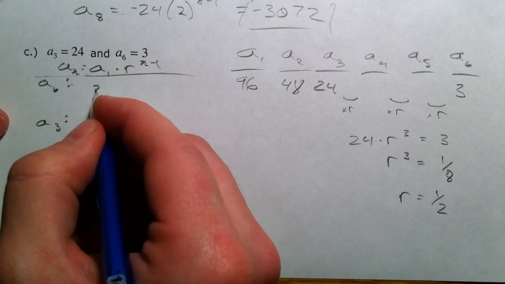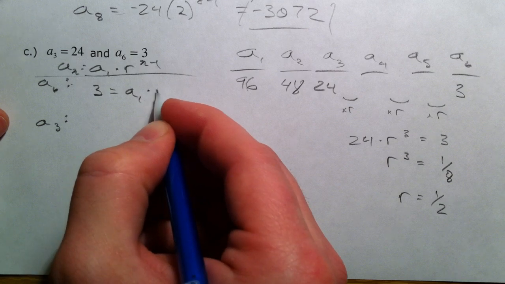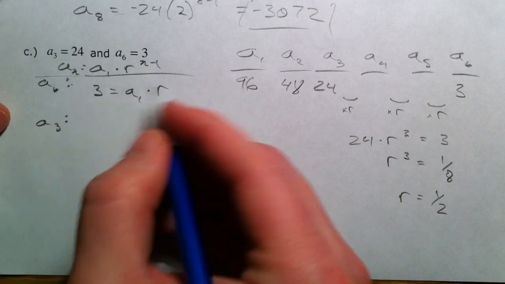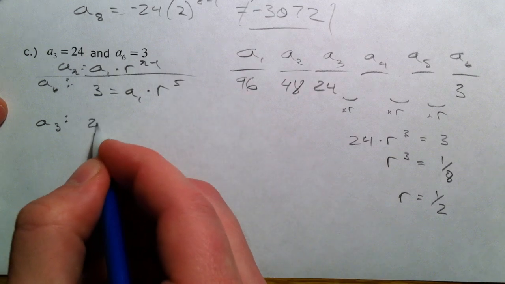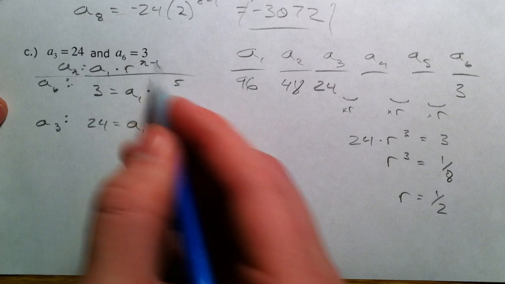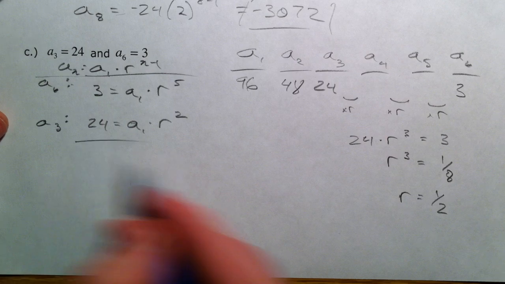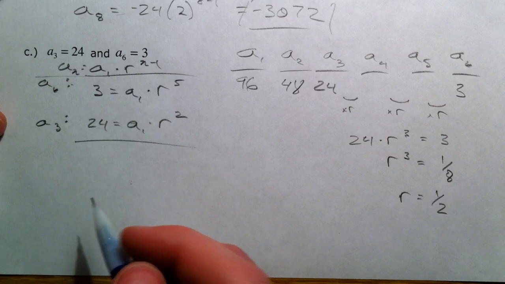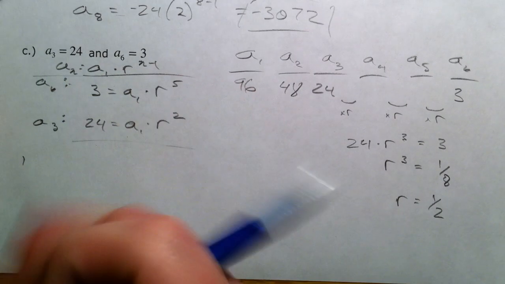So our sixth term is 3, so 3 equals a sub 1 times r raised to the 6 minus 1, so that's 5. And 24 equals a sub 1 times r to the 3 minus 1, so 2. So what we have is a system of equations. And instead of subtracting them, we're going to divide the two.